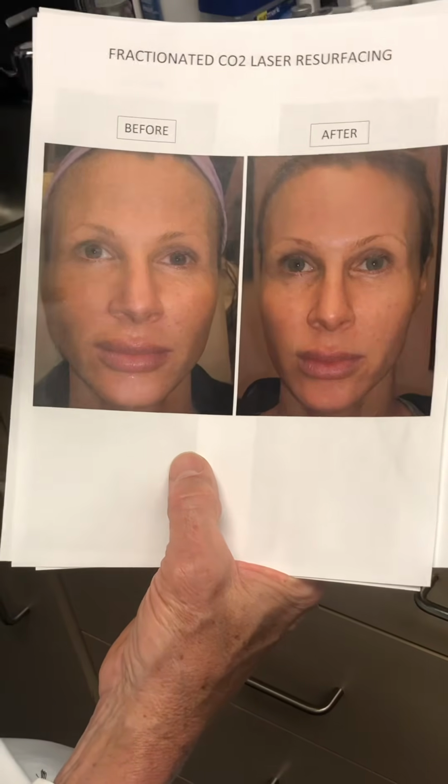treat isolated areas with little tiny spots, but we leave plenty of intact tissue in between. By leaving the intact tissue, we get a shorter healing time, quicker response, and we can apply it to a broader array of things like non-facial skin and people with darker skin as well. So both very effective, fractionated, fully ablative CO2, that's the difference.